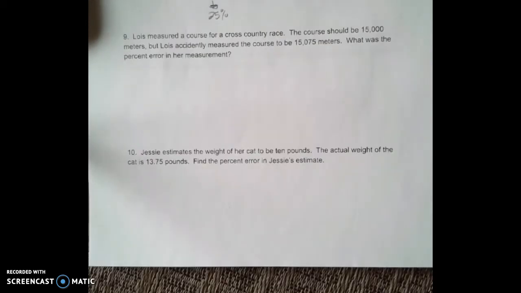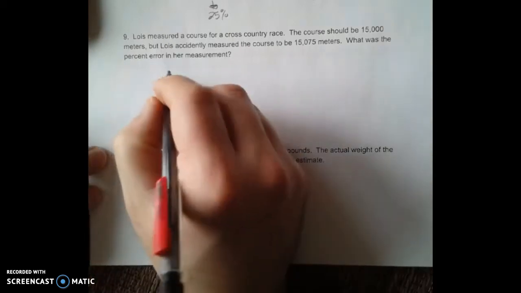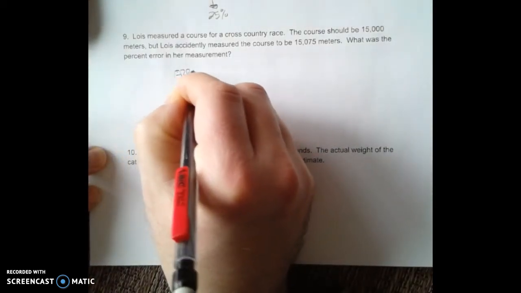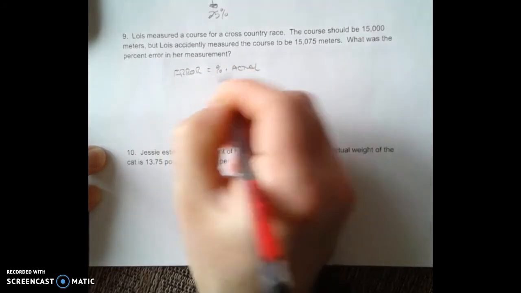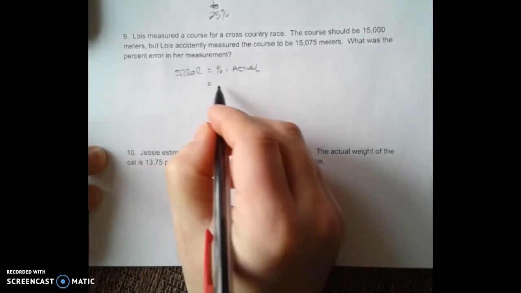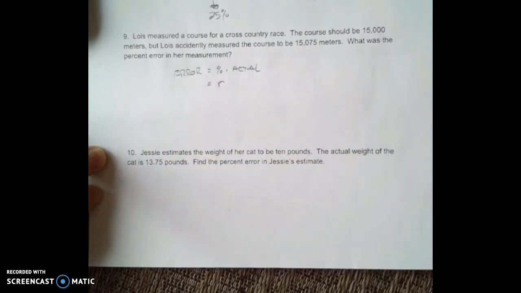In the next example, we're told that Lois measured the course for a cross-country race. The course is supposed to be 15,000 meters. Lois accidentally measured it to be 15,075 meters. So we want to know the percent error in her measurement. Again, we're going to use the equation error equals the percent times the actual amount, and we're looking for the percent of error. So R is going to be our rate.